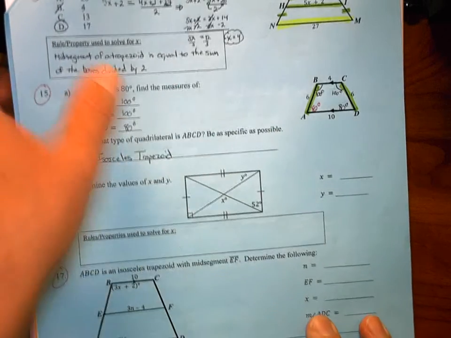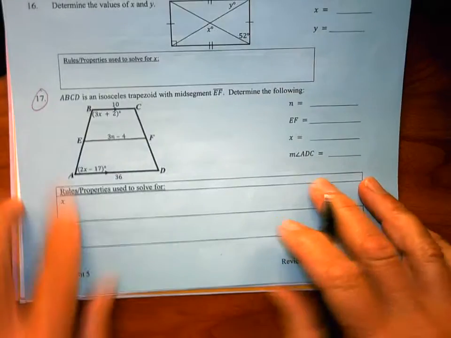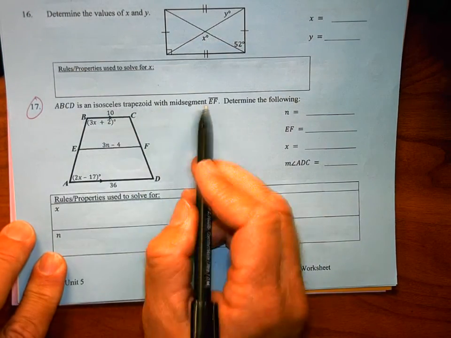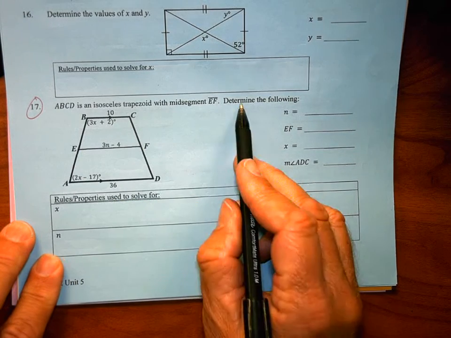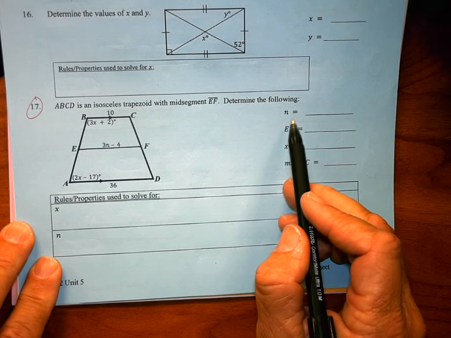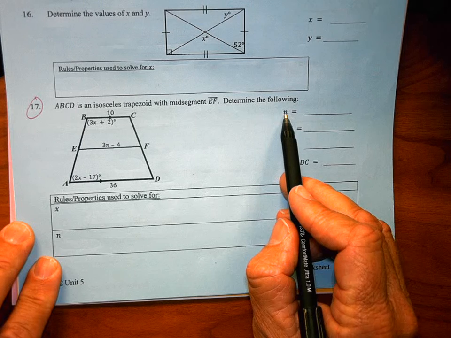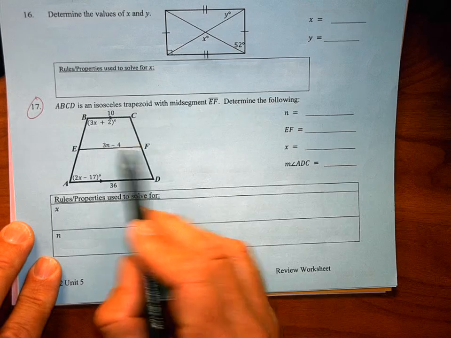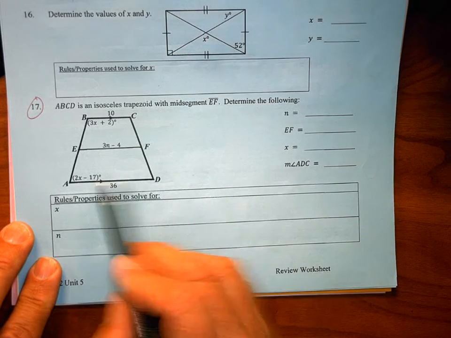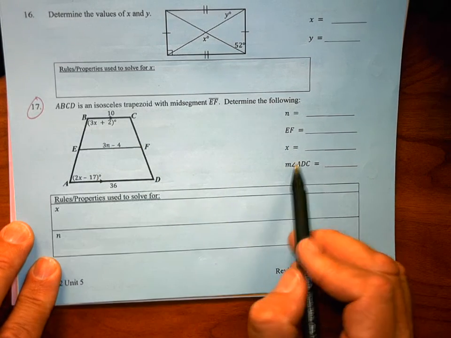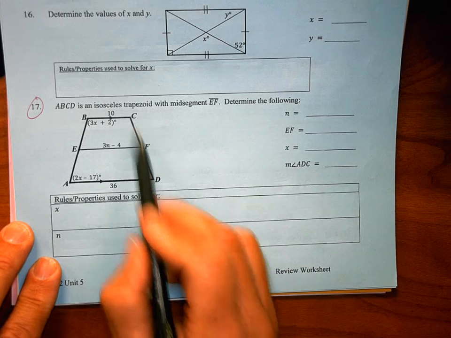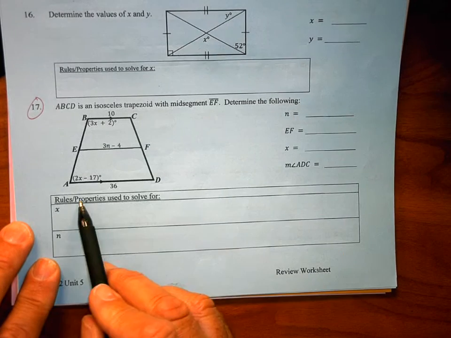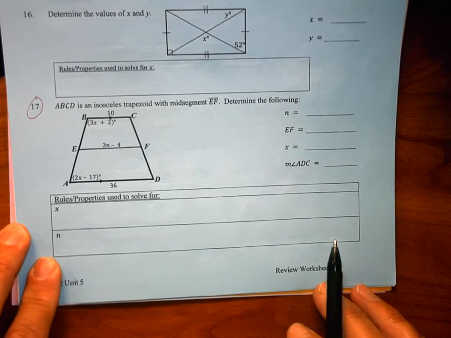isosceles trapezoid. Okay? Number 17 says ABCD is an isosceles trapezoid with mid-segment EF. We're going to determine the following. We need to find the value of N. We need to find the length of E to F, but we can't do that till we know N. We need to find the value of X. And then we need to find the measure of angle ADC, and we can't find that angle until we know what X is. Then we have to state the rule or the property used for solving.